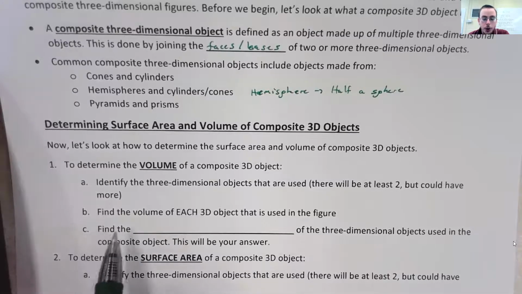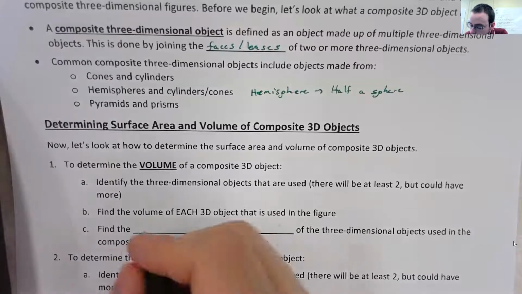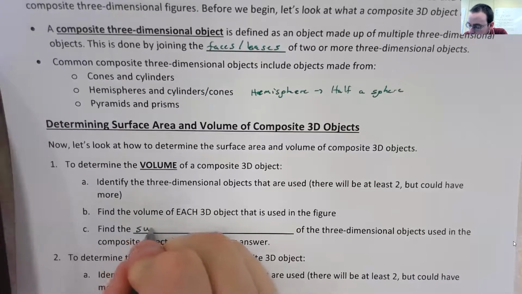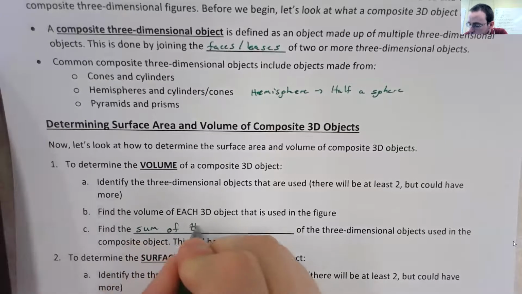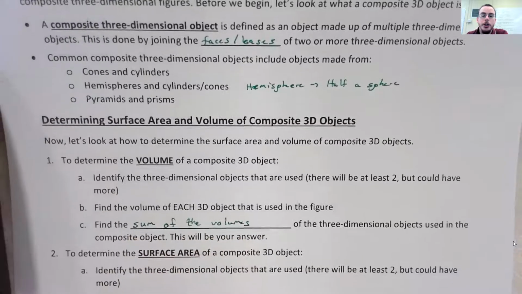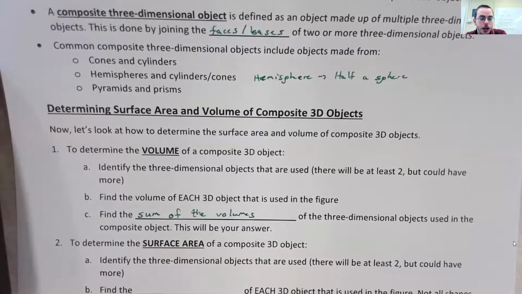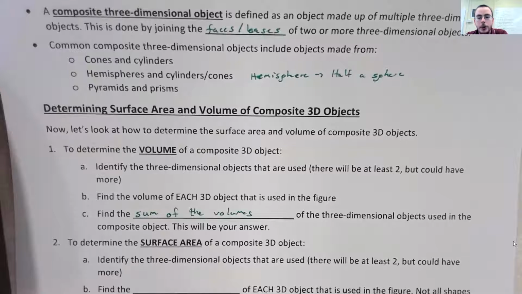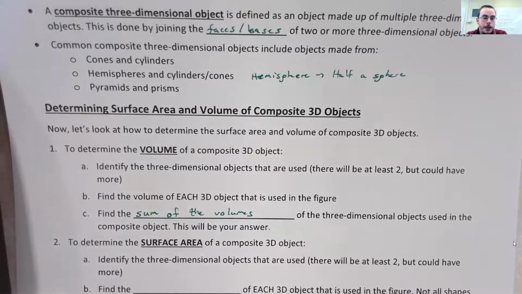Then, after you find the volume of each one, you're going to find the sum of the volumes of the other three-dimensional objects used in the composite object. So if you have a cylinder and a cone, you would take the volume of the cylinder and add it to the volume of the cone, and that would give you the volume of the composite 3D object.